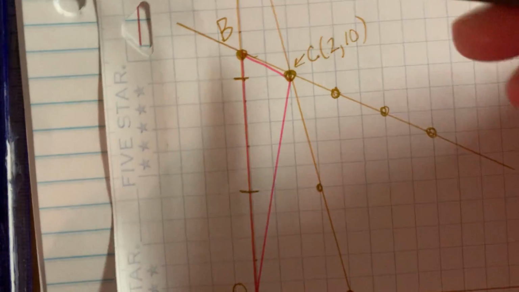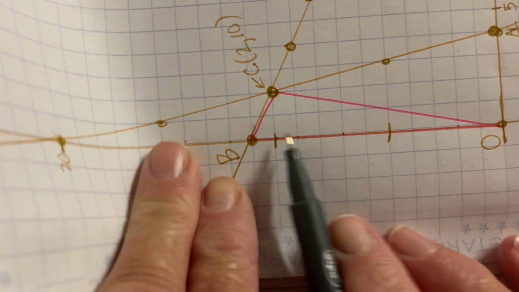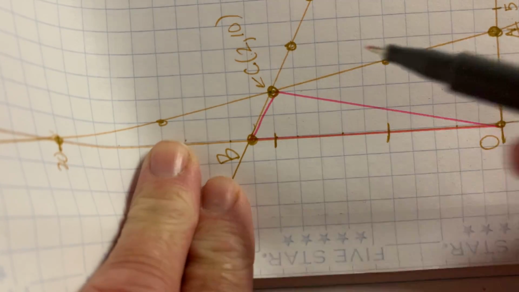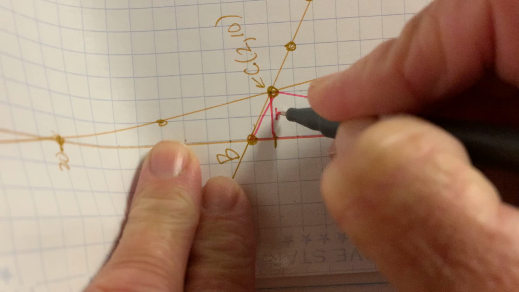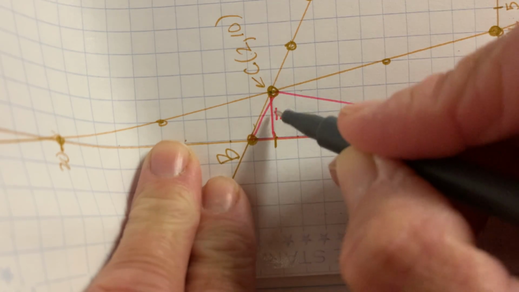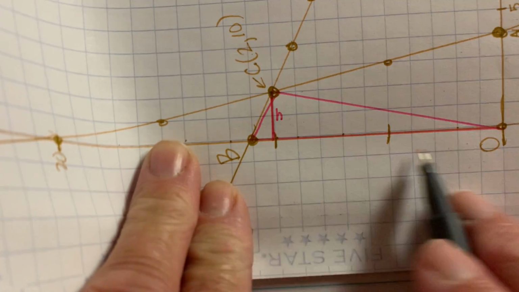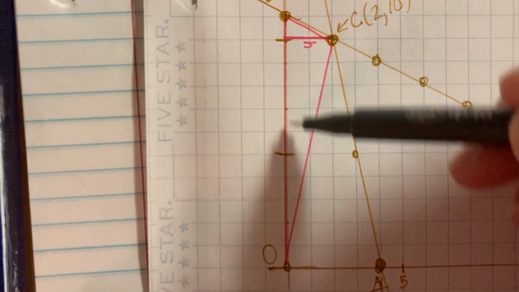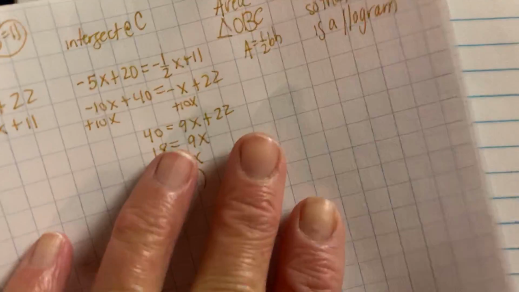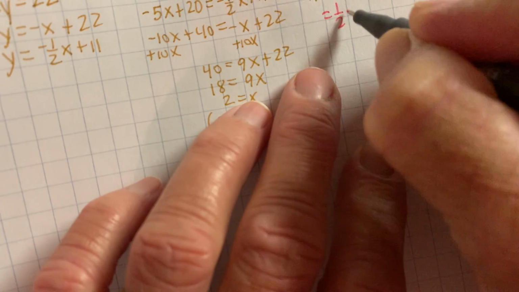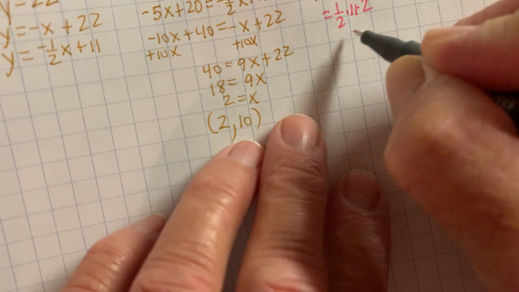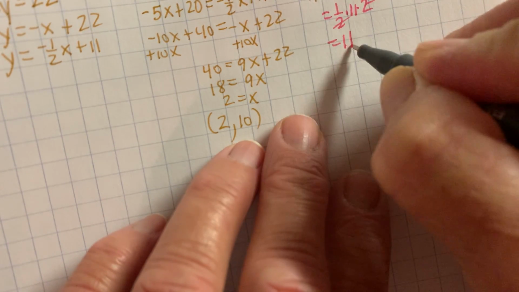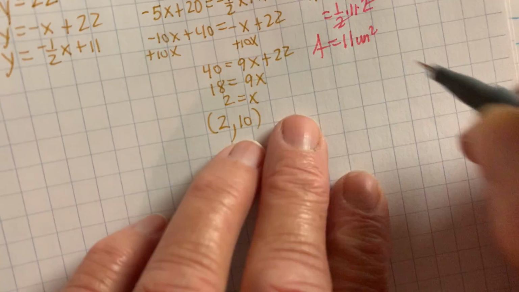Because I have a vertical line, let's spin that around and think of it as our horizontal. This is going to be the base of my triangle because I can see that my height H right there is 2. So this triangle has a height of 2 and a base of 11 units. So the area is half of the base 11 times the height 2, and you get 11 square units.